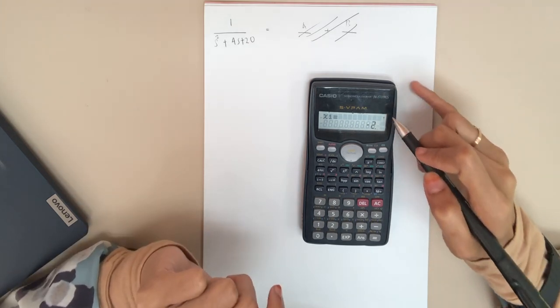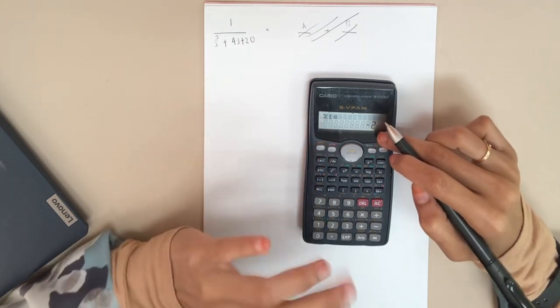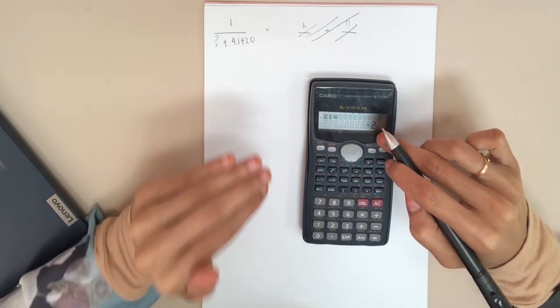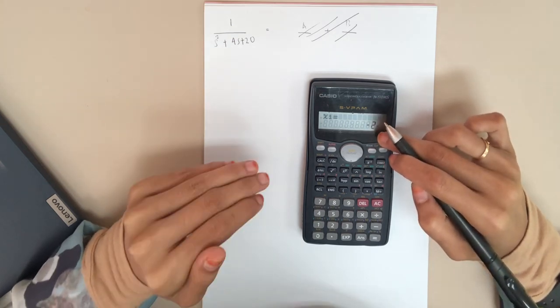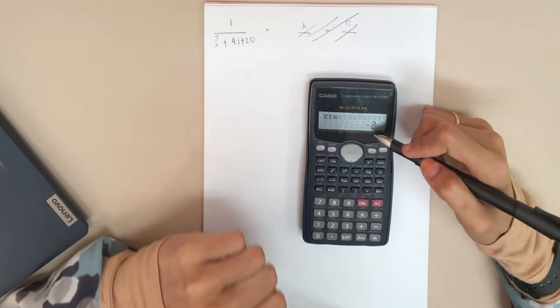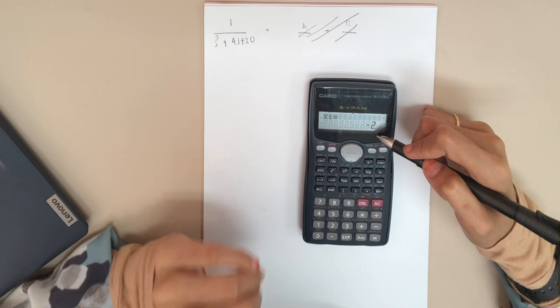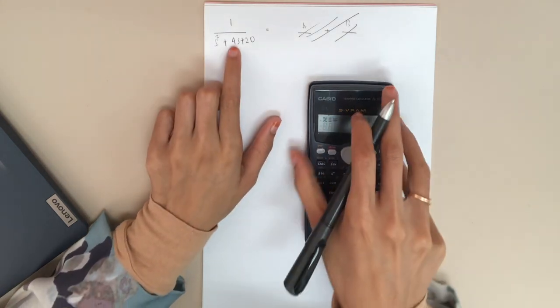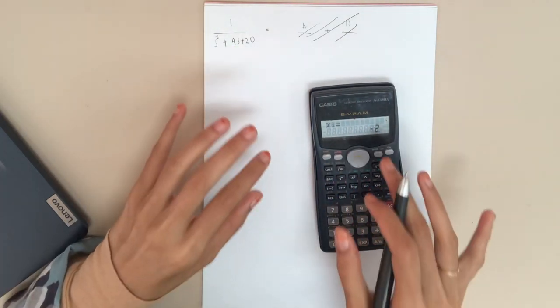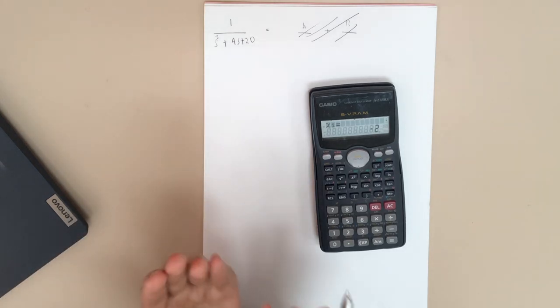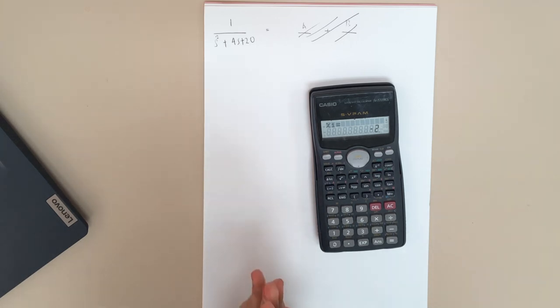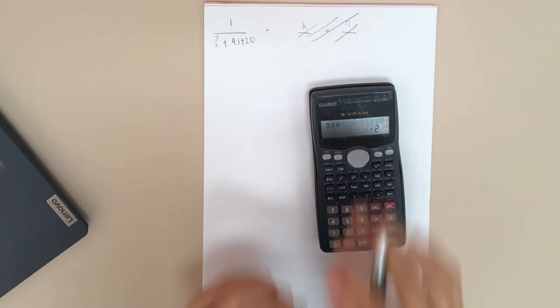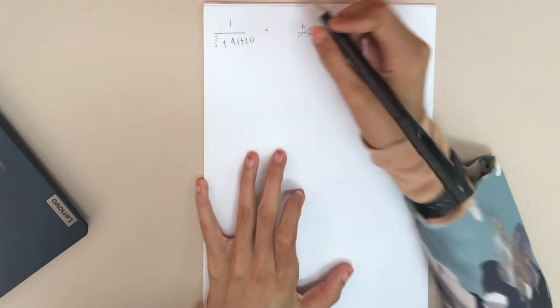When you get R or I, that means your answer here is not a real number. It's in the imaginary part, a number that contains I. Even though it gives you -2, this is not the answer, which means you cannot factorize like this. So you need to use the formula negative b plus minus square root b square minus 4ac over 2a. Or this is what I want to teach you.